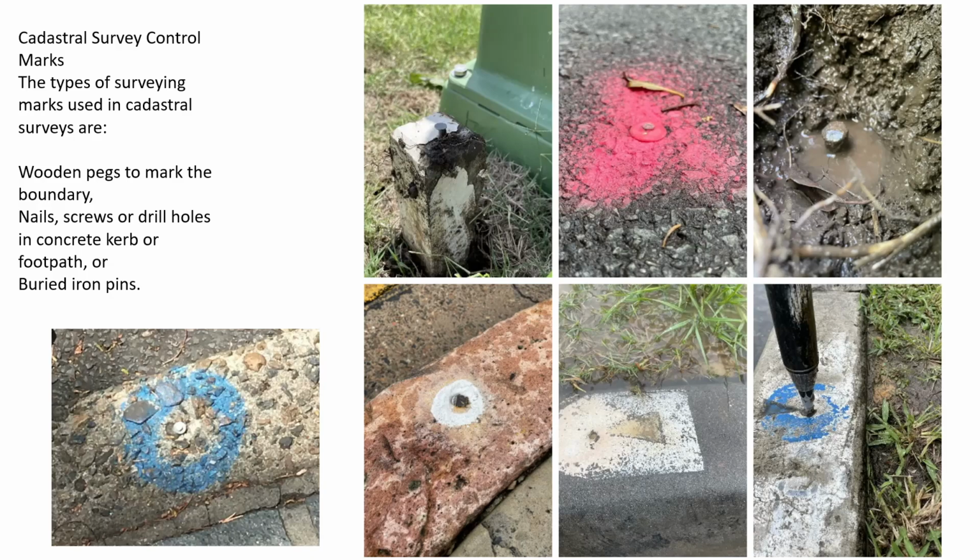The types of surveying marks used in cadastral surveys are wooden pegs to mark the boundary, nails, screws, or drill holes in concrete curb or footpaths, and lead iron pins.